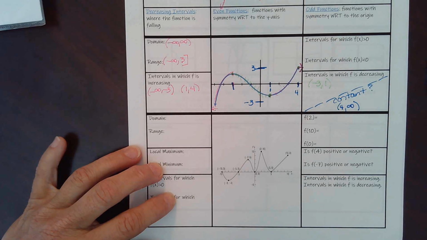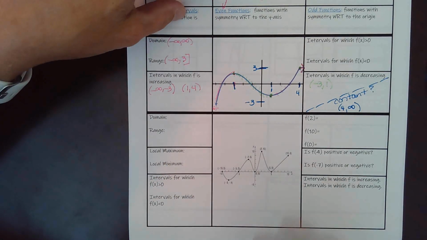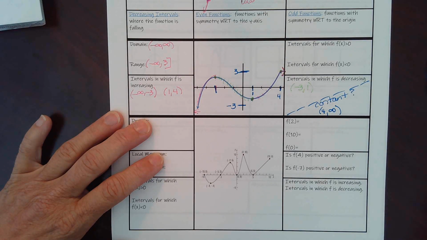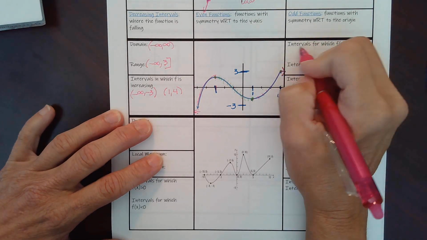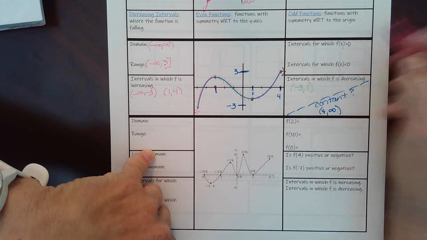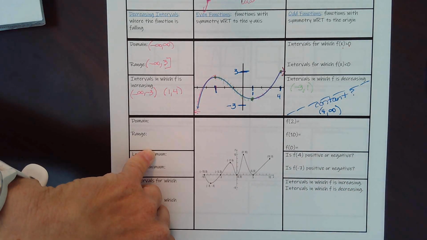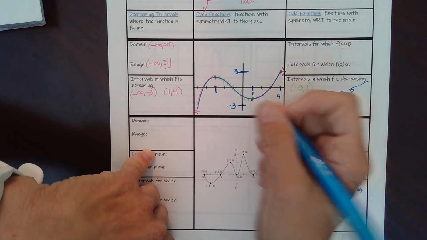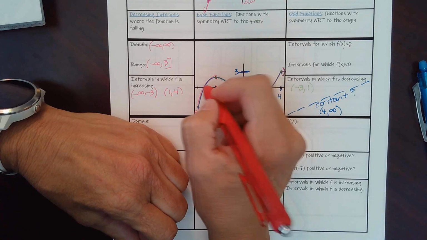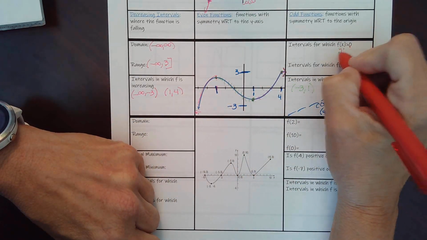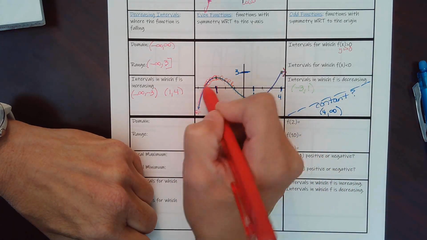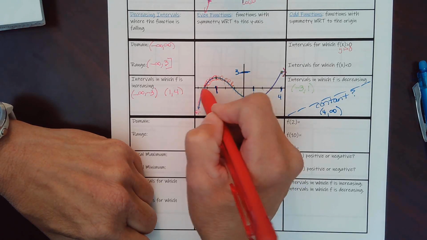Okay, so there's another thing I want us to identify that I didn't really talk about up here, but what do you suppose this right here is asking for? It says the intervals for which f of x is greater than 0. Well, when you're looking at a graph and we're talking about where the function is greater than 0, then we're looking for the portion of the graph where the y values are greater than 0. So that would be on this portion. So the graph is below the x-axis on this portion.